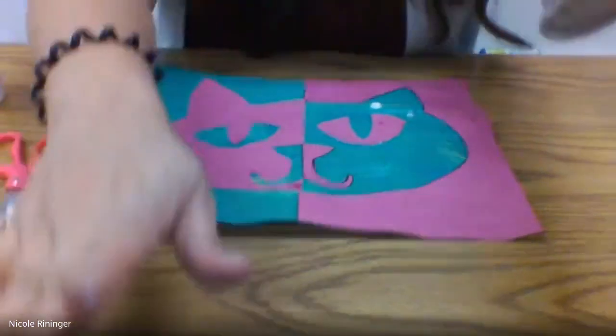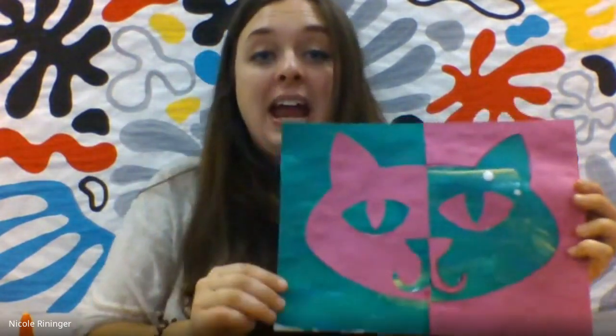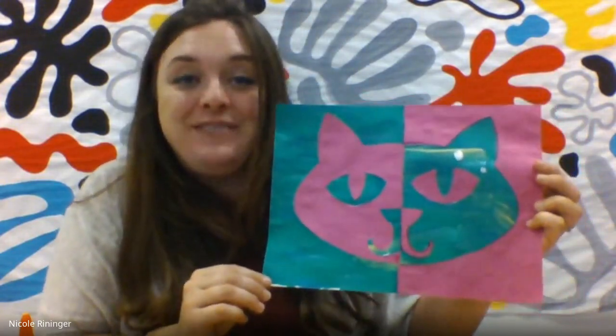Okay, so today we learned about space, how it's the area within and around an object in artwork. We talked about positive space, which is the area inside of the main subject, and negative space, which is the area around the main subject in the background. And then we created an animal face using positive and negative space.